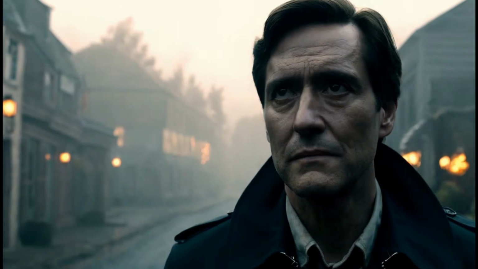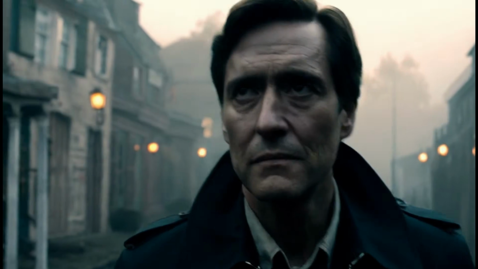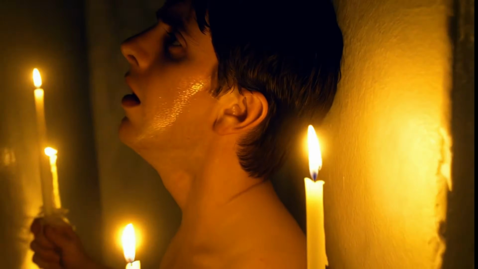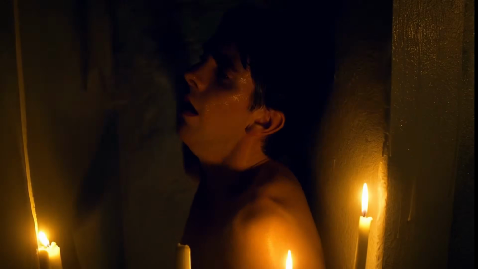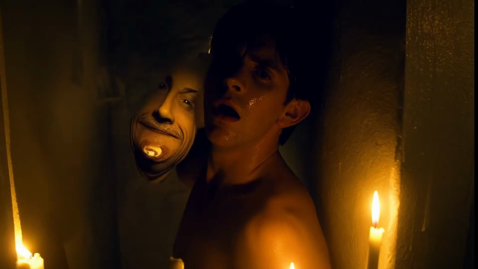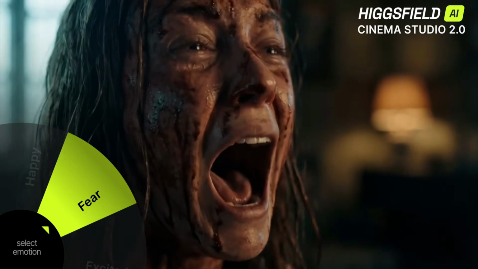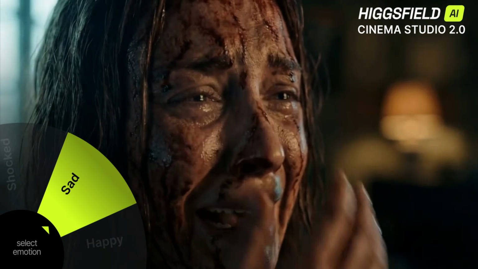For the longest time, AI video looked impressive. The visuals were sharp, the motion was smooth, the resolution kept improving. But it didn't truly feel like filmmaking, because real cinema isn't just about movement, it's about emotion. It's about timing, it's about control.